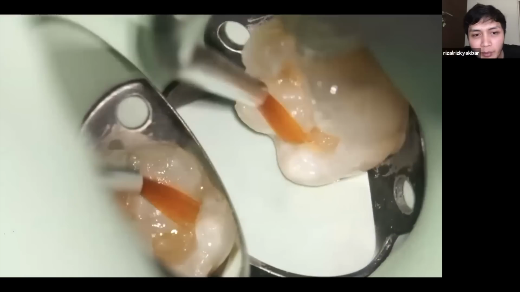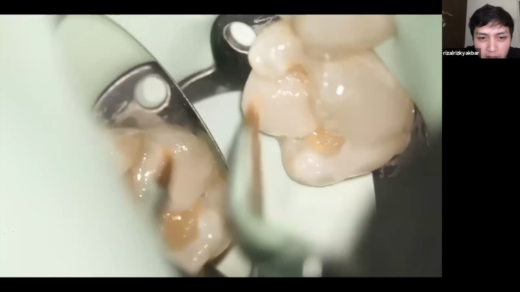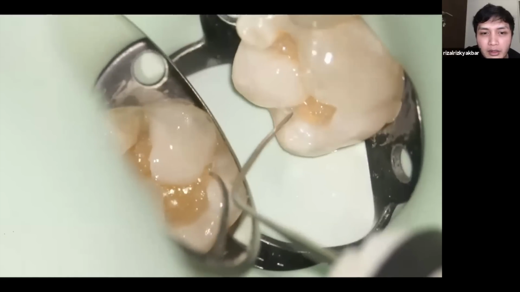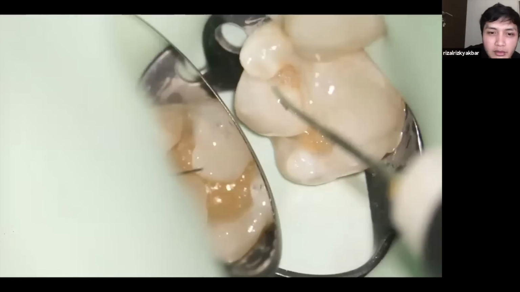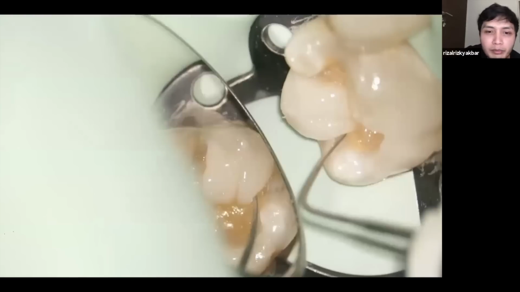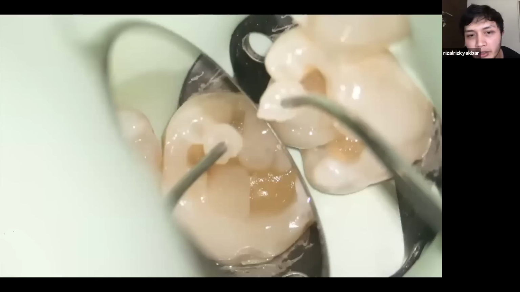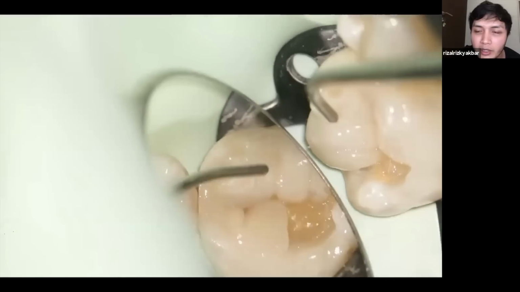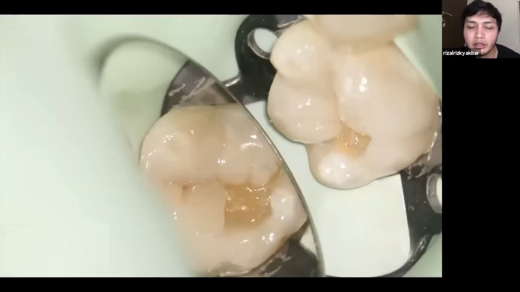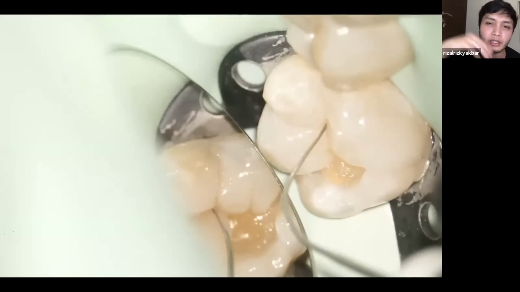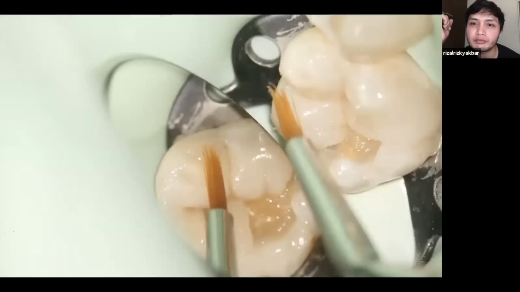So like I said before, incremental layering, cusp by cusp technique. This is a first lower molar, so there will be 5 cusps to make. I really like to make it diagonally. So after I've done with the buccal cusps, I go to the lingual cusps, distal lingual cusps, and then I go back to the mesial lingual.